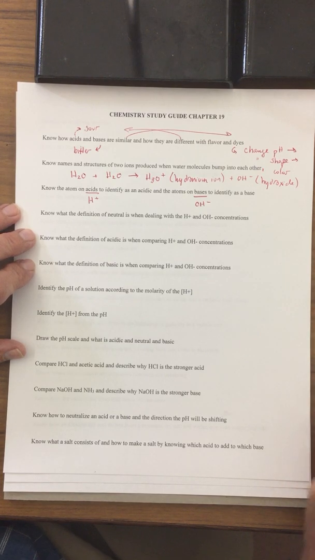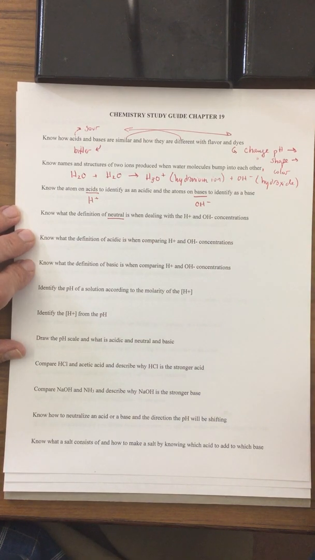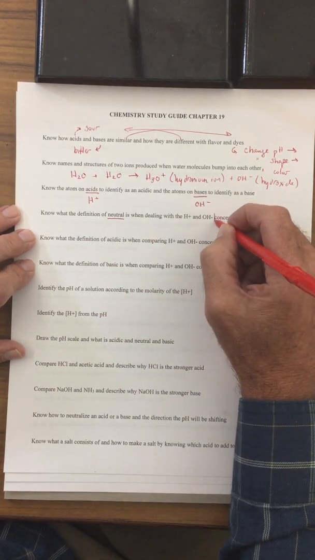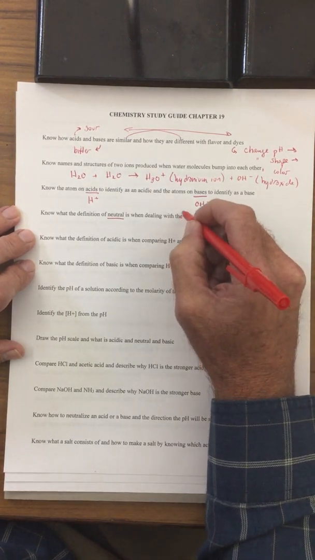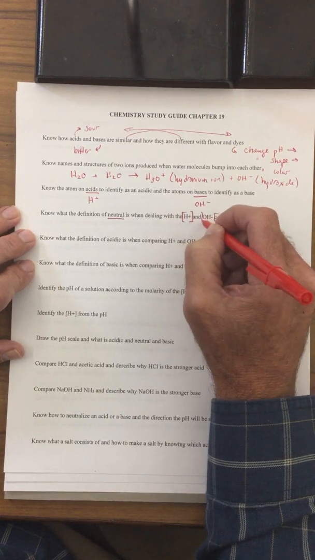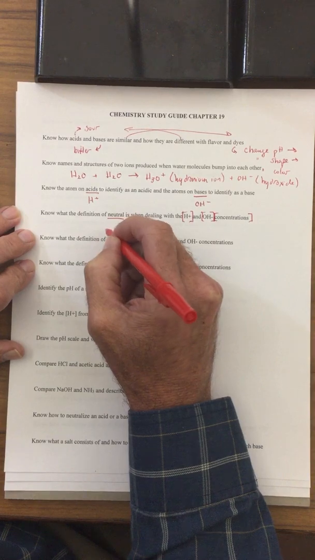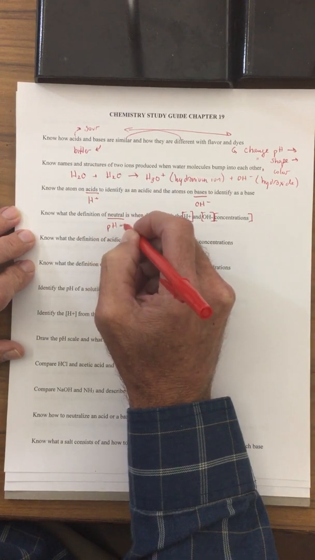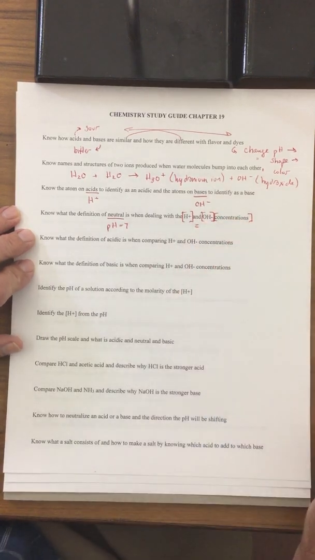Note the definition of neutral. Neutral is with these concentrations. Now if you remember, concentration has the symbol with the brackets like this. So your hydrogen concentration and your hydroxide concentration, when you're at neutral, you're at a pH of 7. You're in the middle of that pH scale. And these two concentrations are going to be equal.